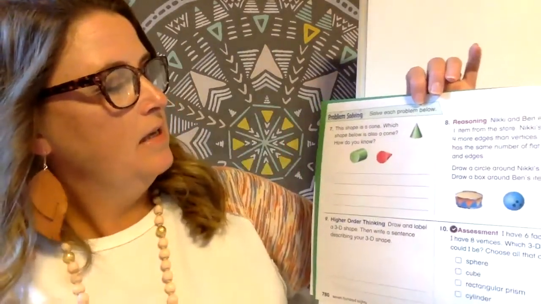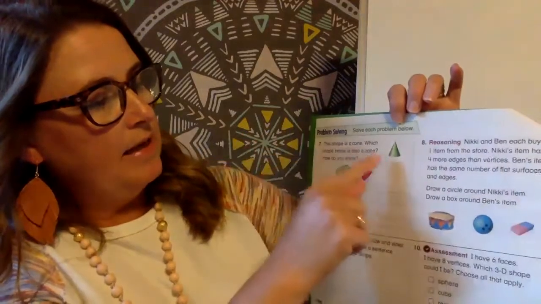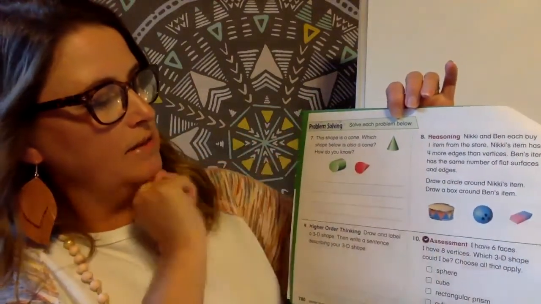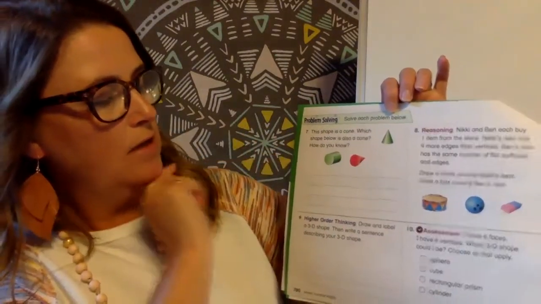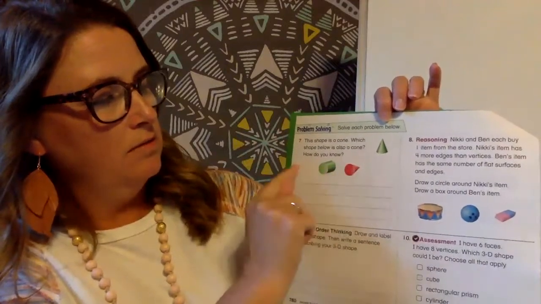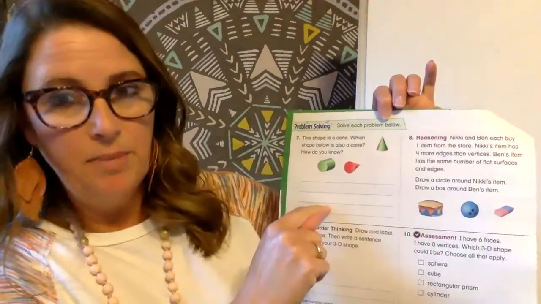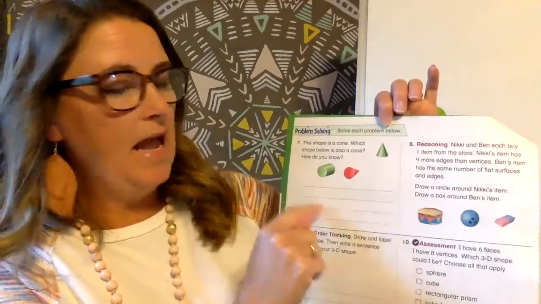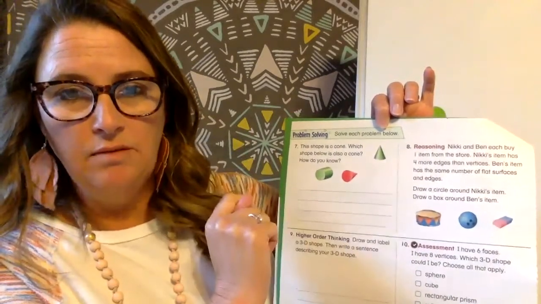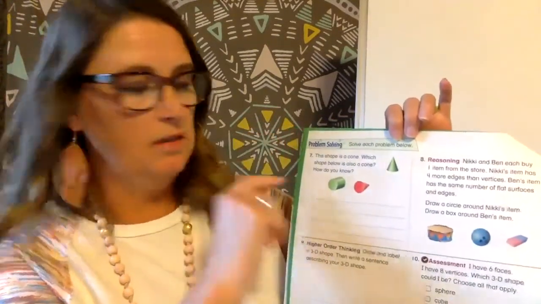Number 7 says, this shape is a cone. Which shape below is also a cone? How do you know? So you're going to circle one of these 2, whichever one is the cone, and then you're going to write a complete sentence. Please make sure it is a complete sentence that tells me how you know it is a cone. Use some of those words that you've already talked about or learned on the first and second pages to describe how you know it's a cone.